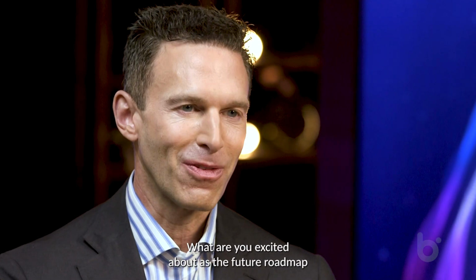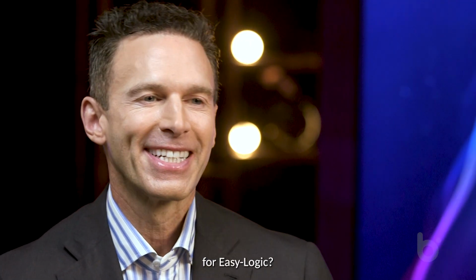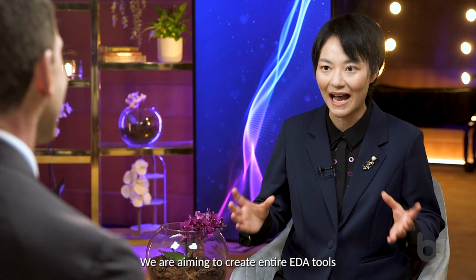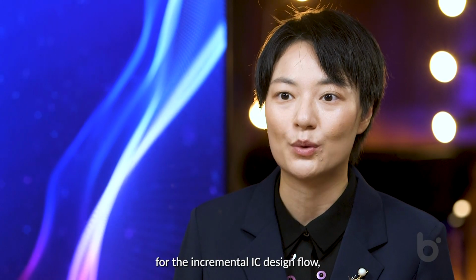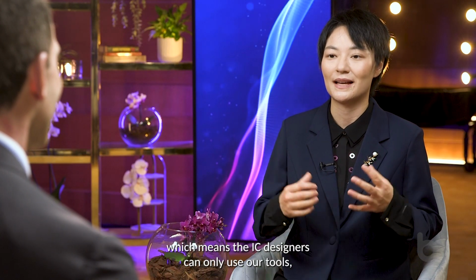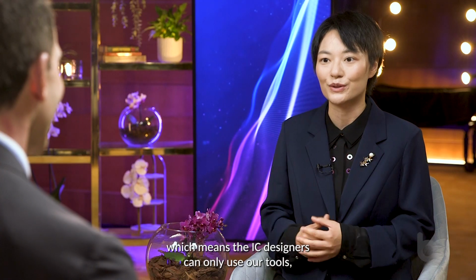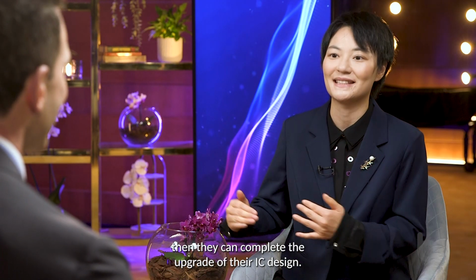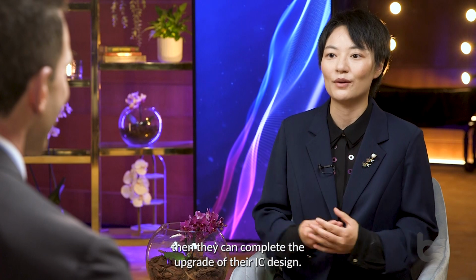What are you excited about as the future roadmap for EasyLogic? We are aiming to create the entire EDA toolset for the incremental IC design flow, the entire software, which means the IC designers can use only our tools and complete the upgrade of their IC design.